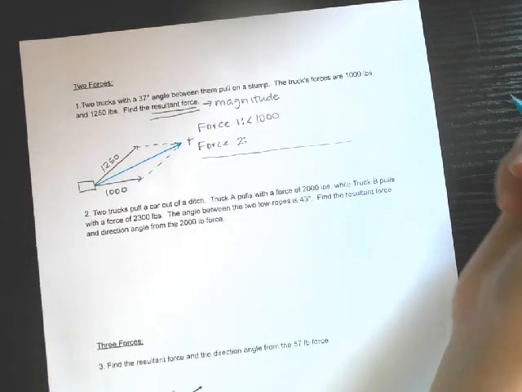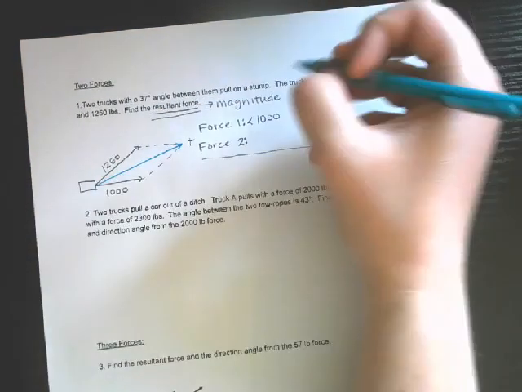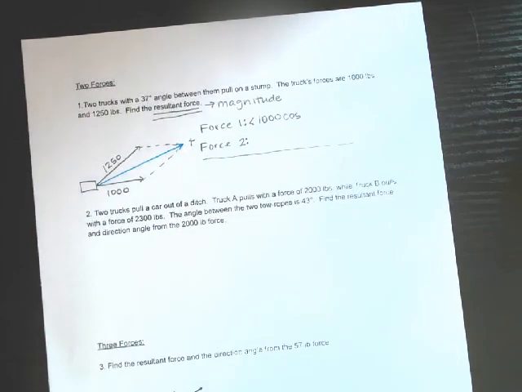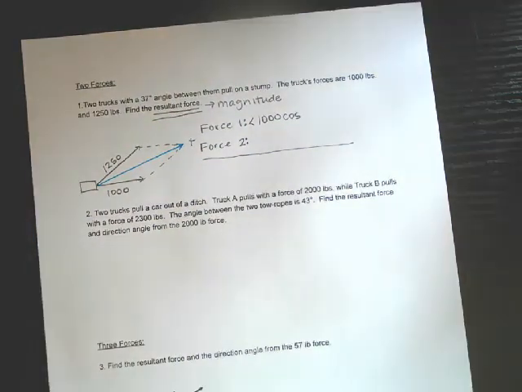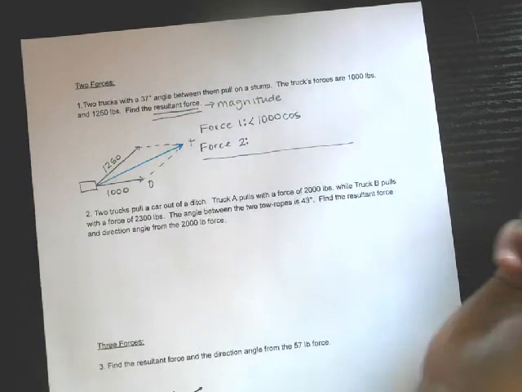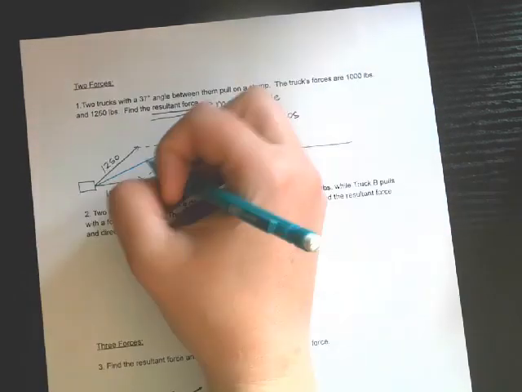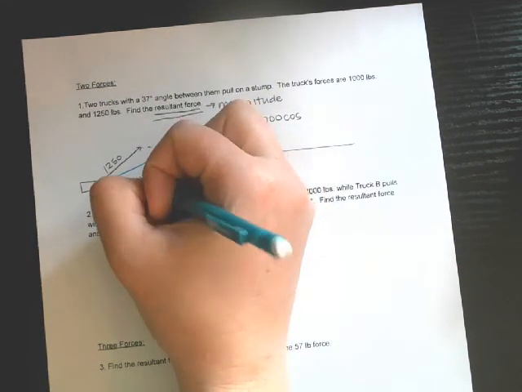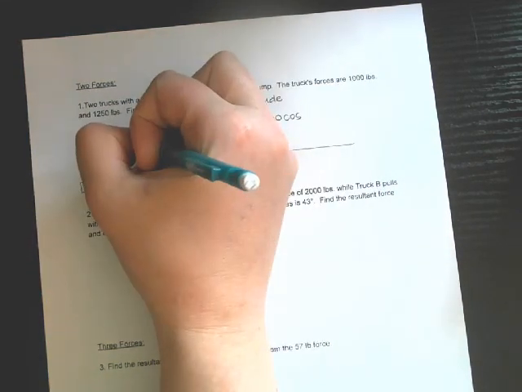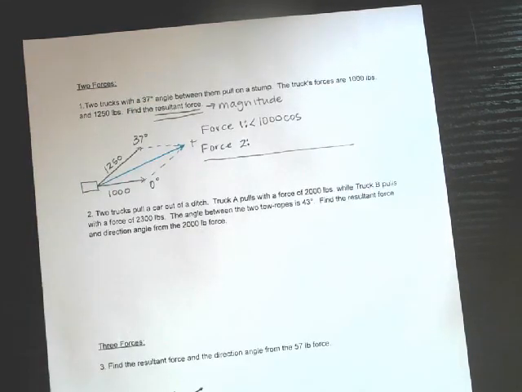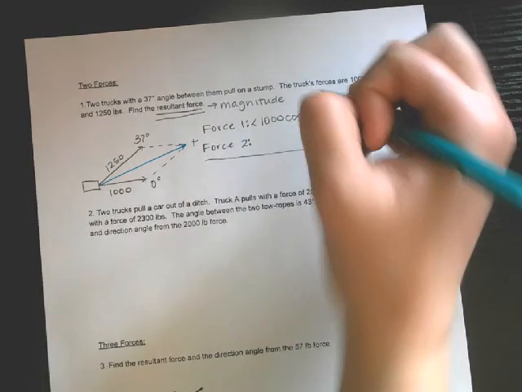So I know that it has a magnitude of 1,000, so I'm going to start there. And I know that I want to start with the horizontal component, so horizontal always goes along with cosine. But now I need an angle. Well, there's a 37-degree angle in between them, so one of them has to start at 0, which I'm going to start my 1,000 at 0 degrees, and then from that 0 degree, this one, 1,250, is going to be at 37 degrees.